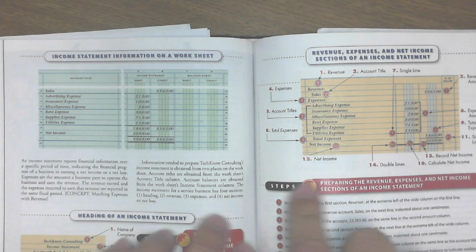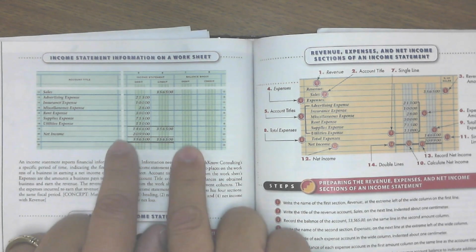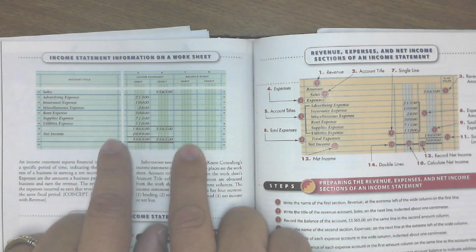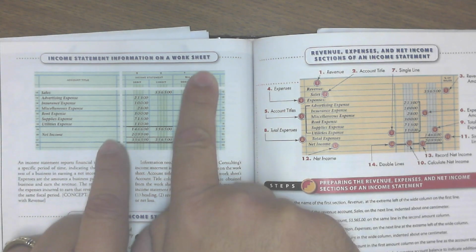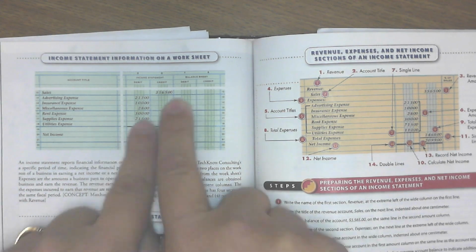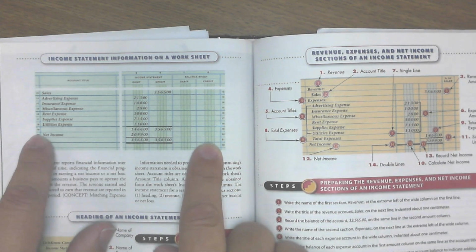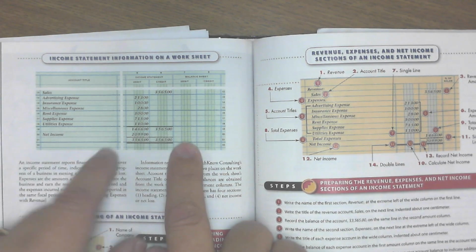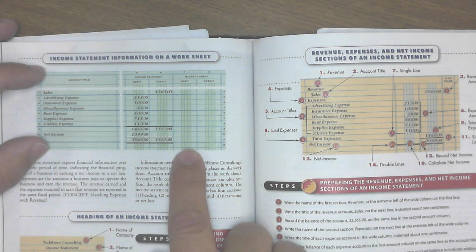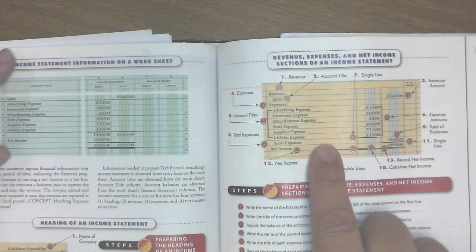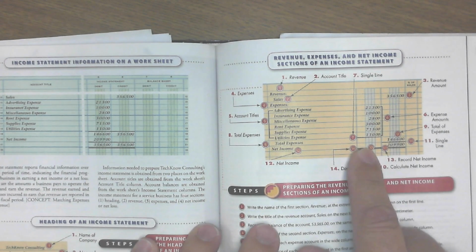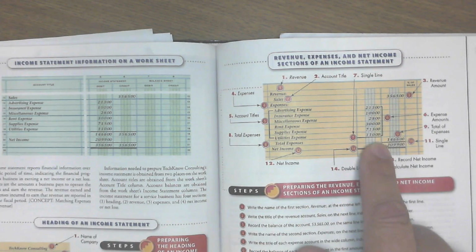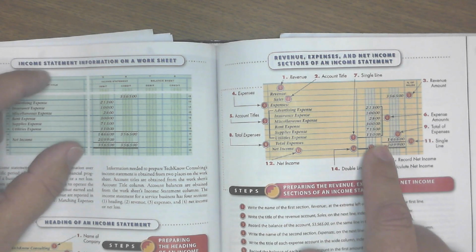So basically what we're going to do is take some information from our worksheet, and there's an example of one already filled out. You're going to take that information, you notice it's the bottom section, and we're going to put that over and do an income statement with the information from the worksheet.